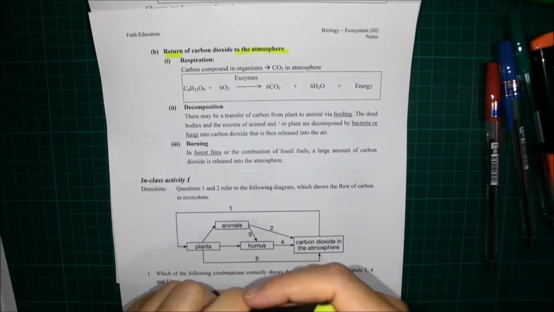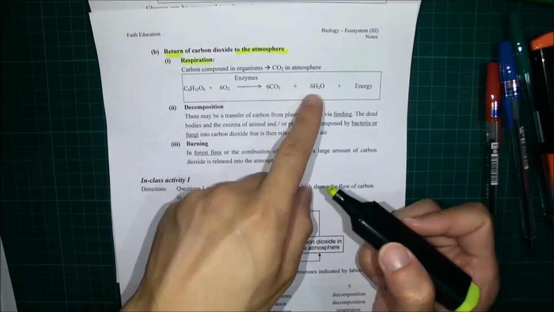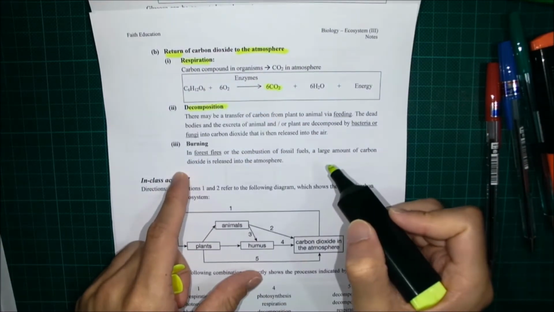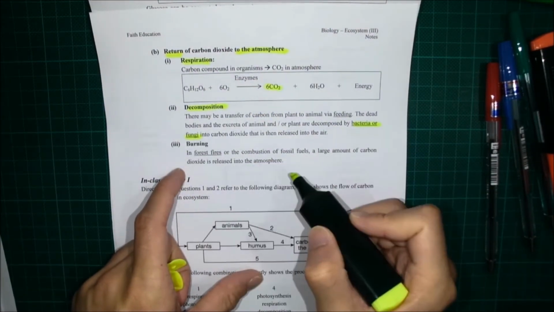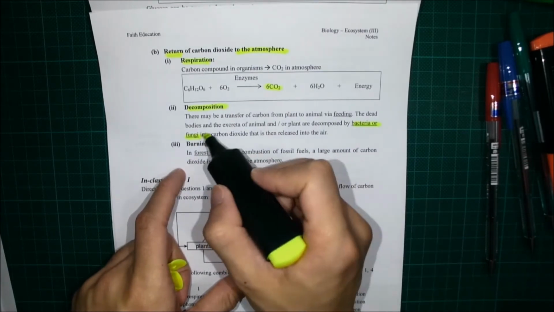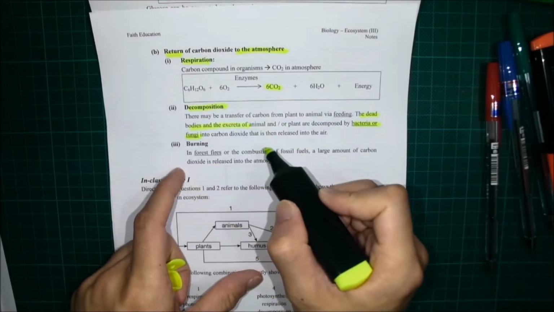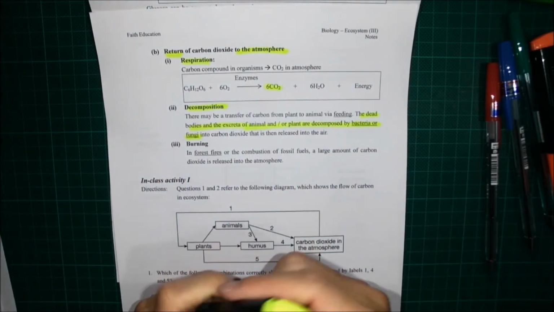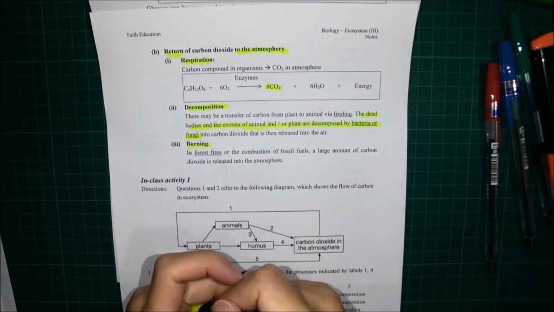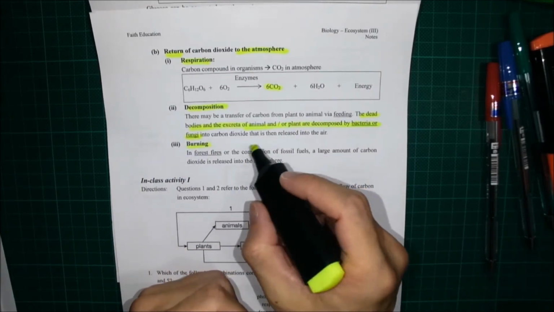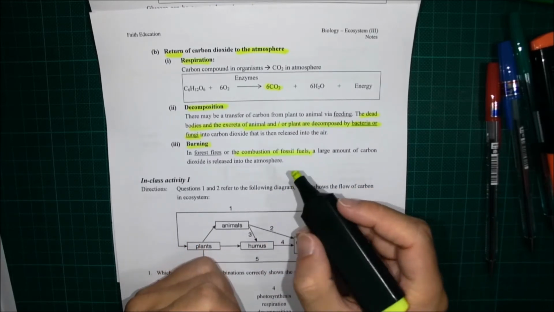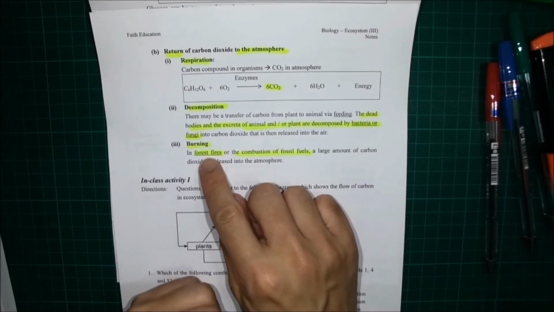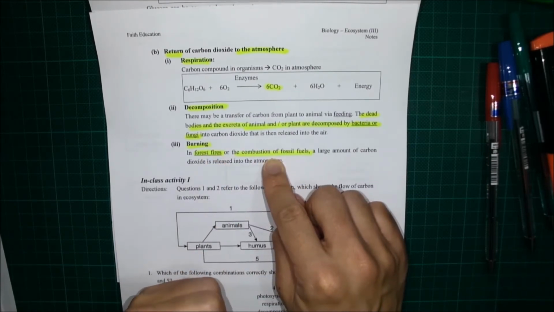So for this part, return. What do we need now? Respiration. Return the carbon dioxide, go back to the atmosphere. And also the decomposition. We need the bacteria, we need the fungi to decompose the dead body or the excreta. They will be decomposed by the bacteria and by the fungi. And finally, it's about burning or combustion. Burning is not only about the combustion of the fossil fuel. It can be the forest fire as well, something natural, and something is the human activities.